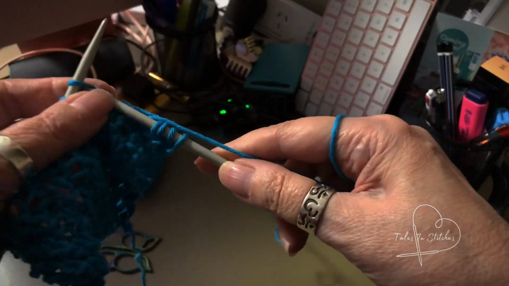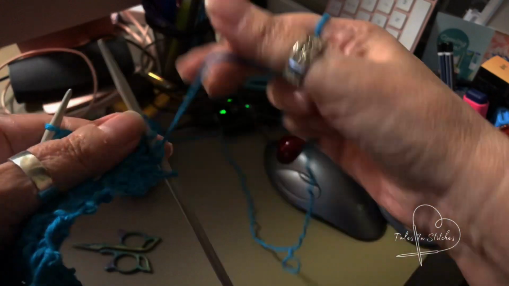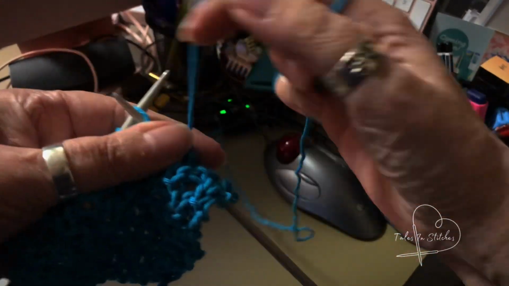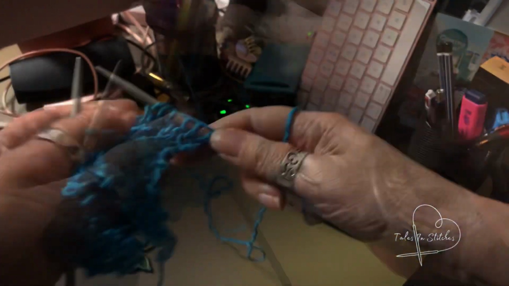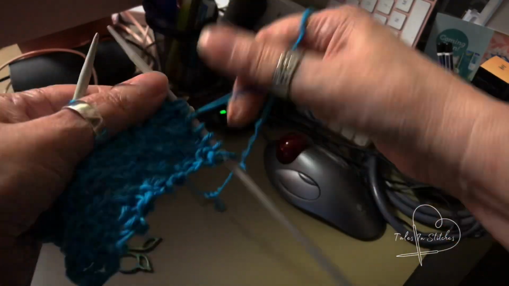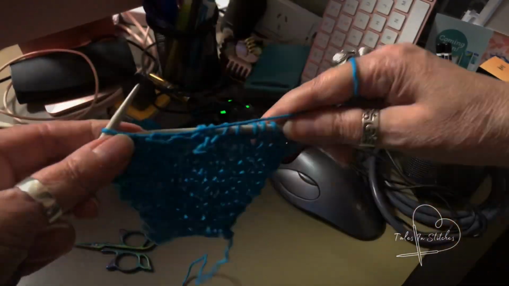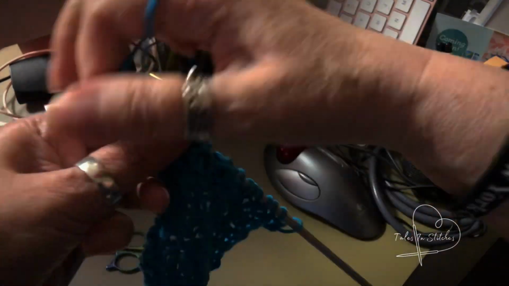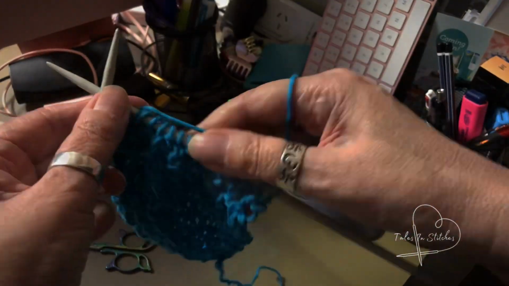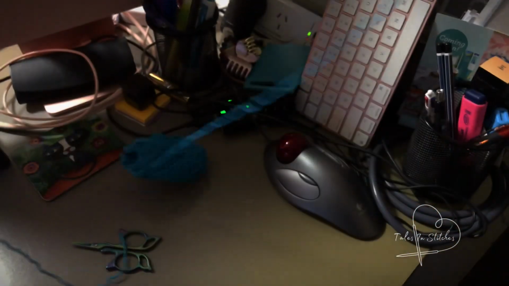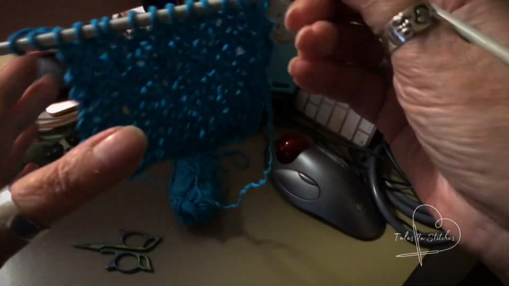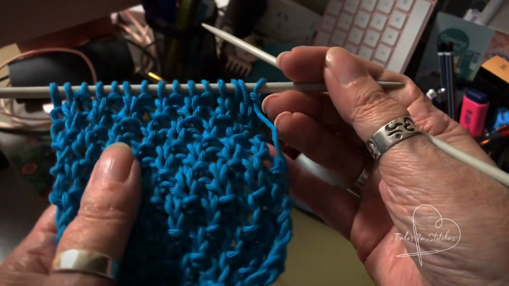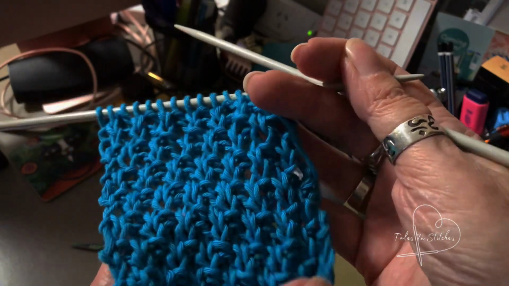And we'll just continue until the end of the row. And that is 4 rows completed of the pattern. So you can see how that pattern is forming.